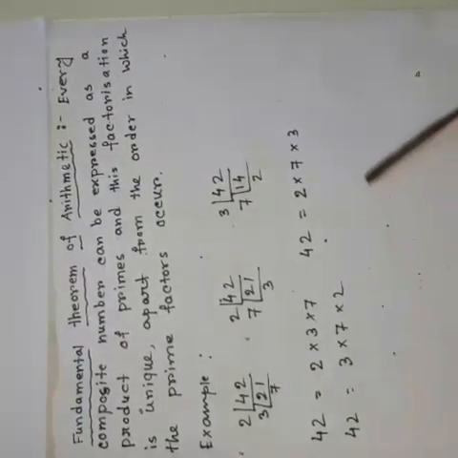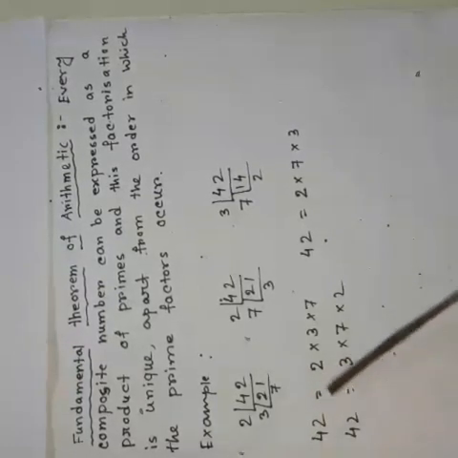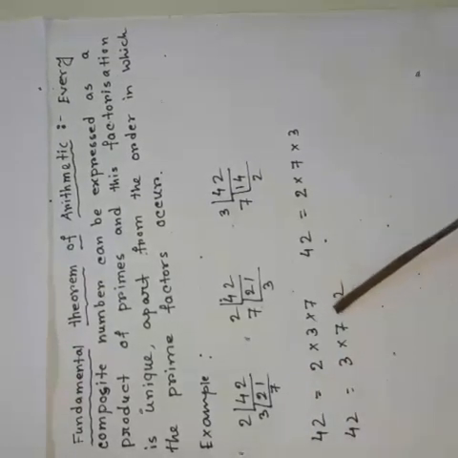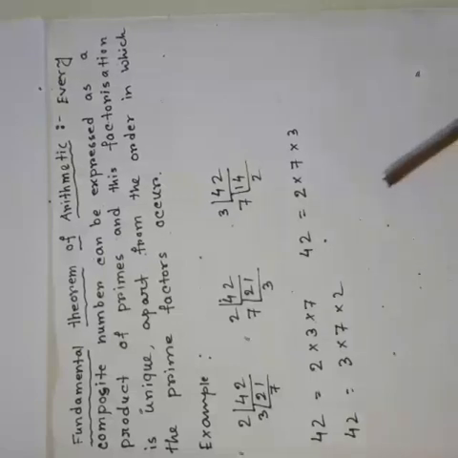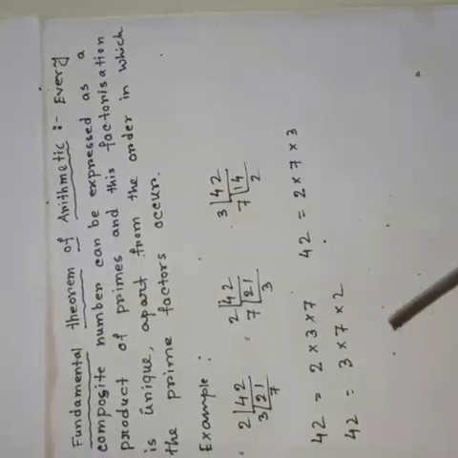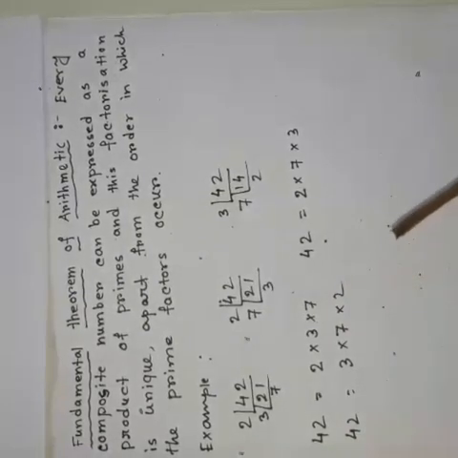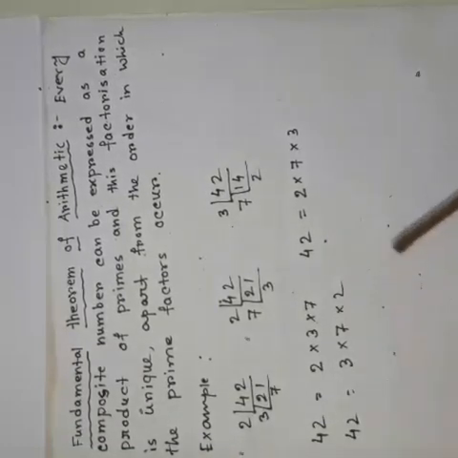So, very easily you can see the order of 2, 3 and 7 differs. But there exist no other prime factors than 2, 3 and 7. The only prime factors in 42 are 2, 3 and 7, whatever may be the order of them.